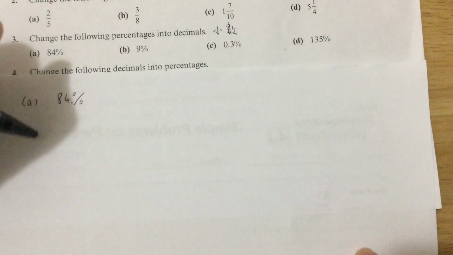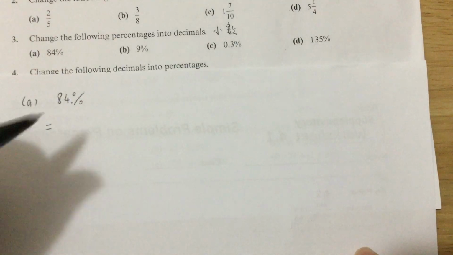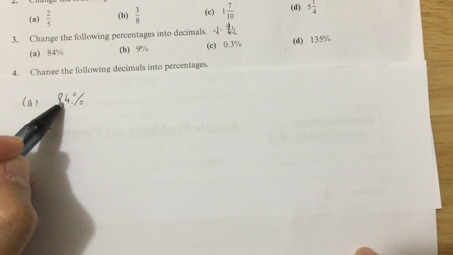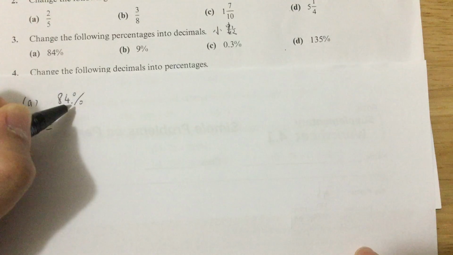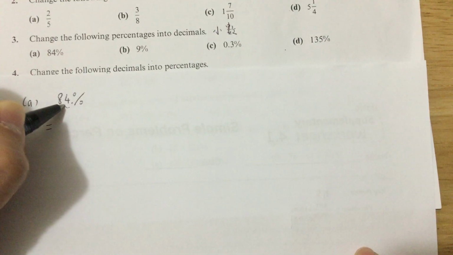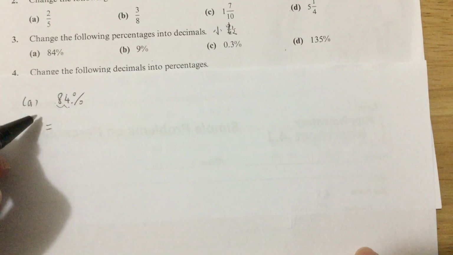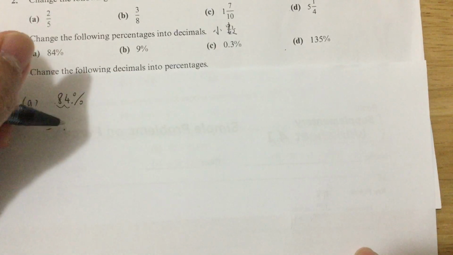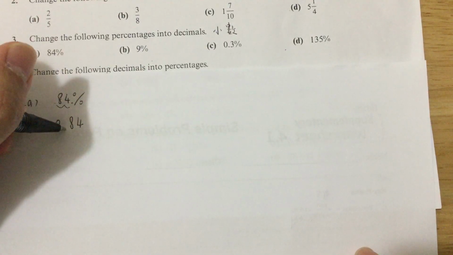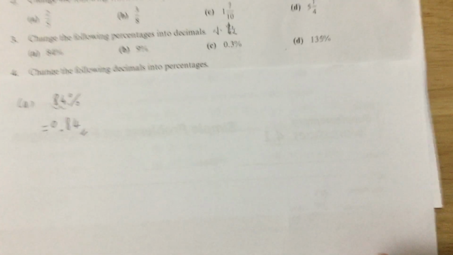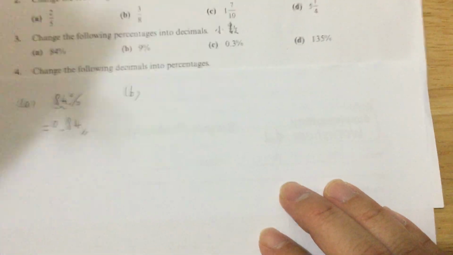If you want to find out the answer immediately, you move the point 2 times to the front. That's 1, you move here, and then 2, to here. So you have 1 time and then 2 times, so you move the point here. So you will get 0.84. So the answer is 0.84. So you finish it. Okay, for part B, you do it by yourself.